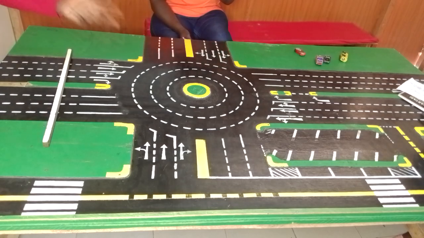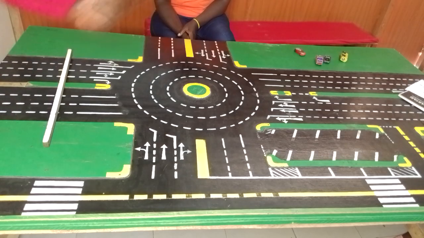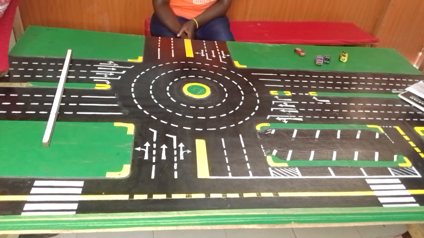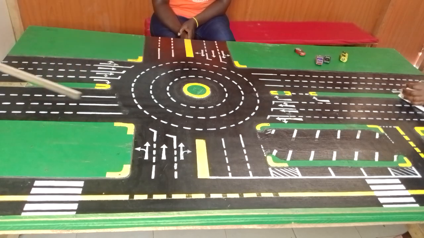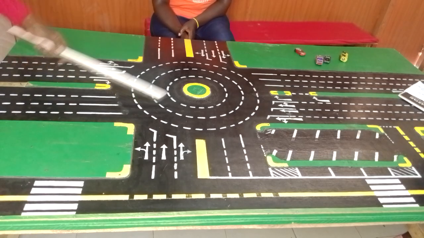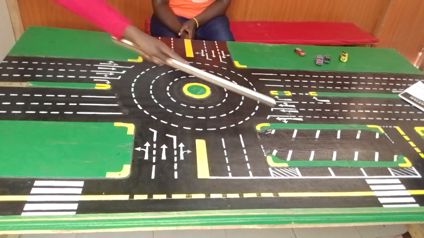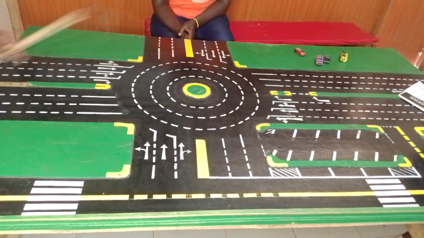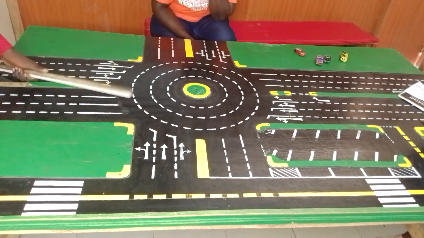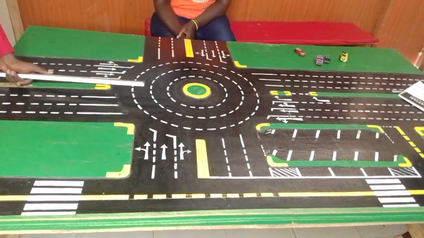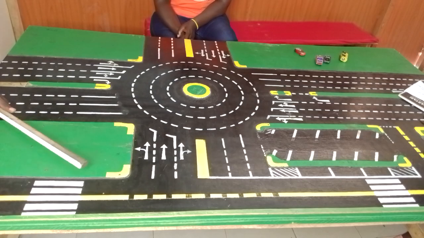Mistake number 1. Yes, like that one. Good point. Number 1, approaching roundabout using the wrong lane. You are in lane number 1, but for that roundabout you should be in lane number 3. You approach the wrong lane. That is a mistake. Good. Yes, a good student.